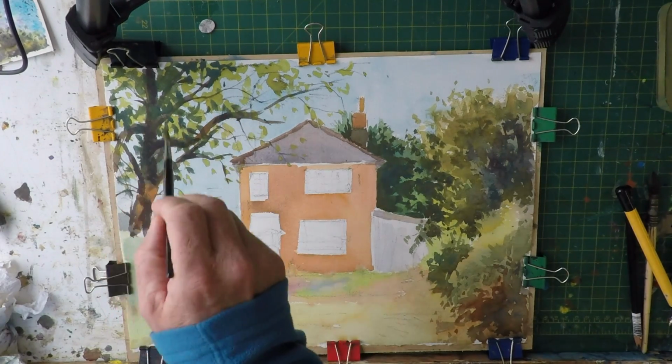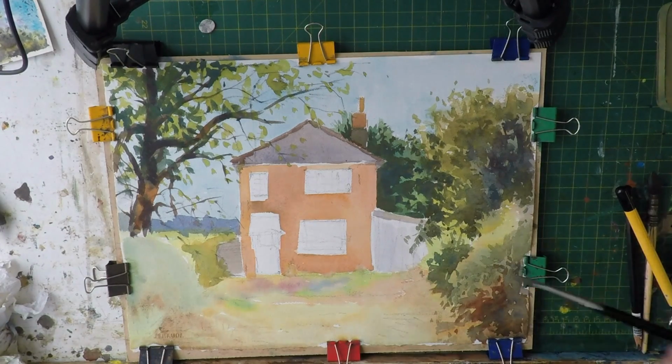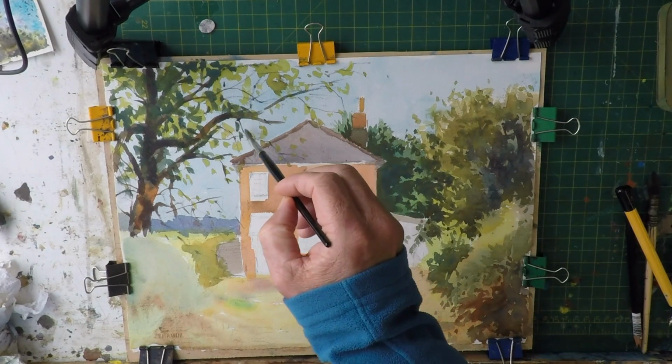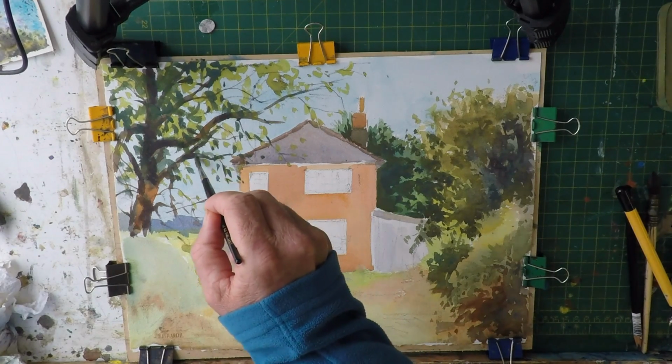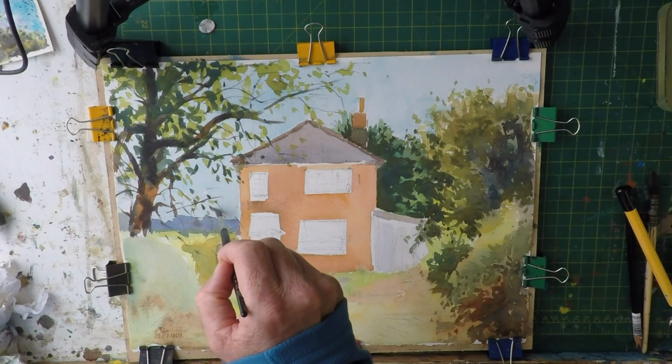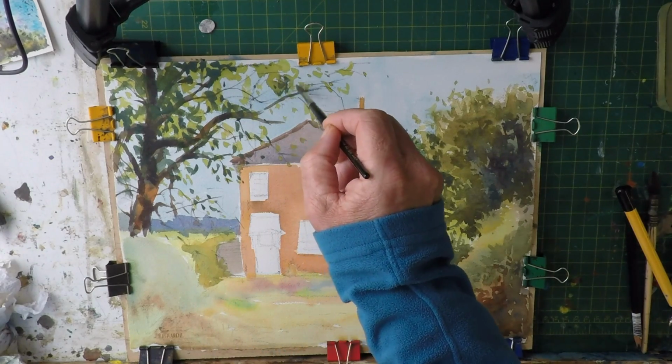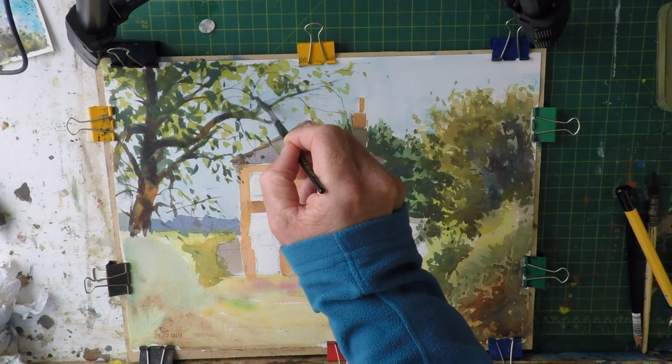We'll get some more darks in the centre after this has dried. So we're preserving some of the lighter leaves, and we've got some of the slightly darker ones.